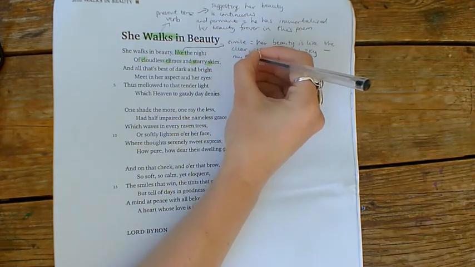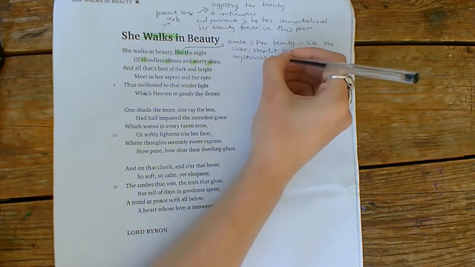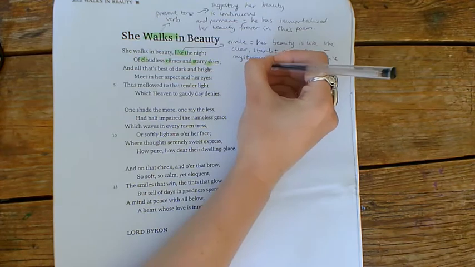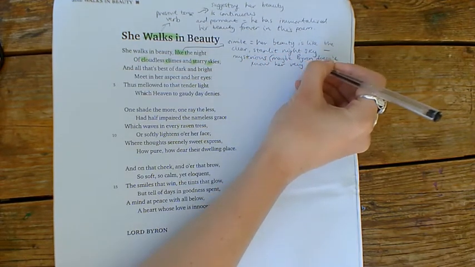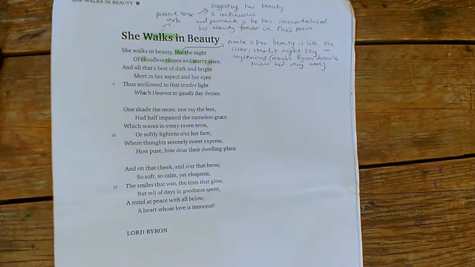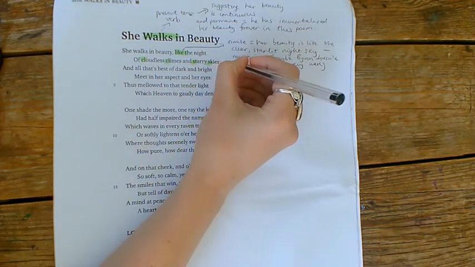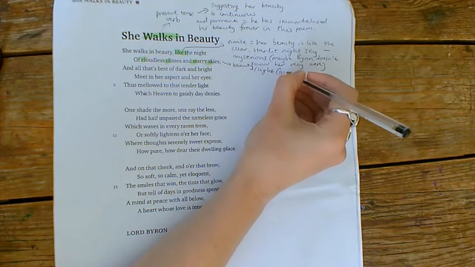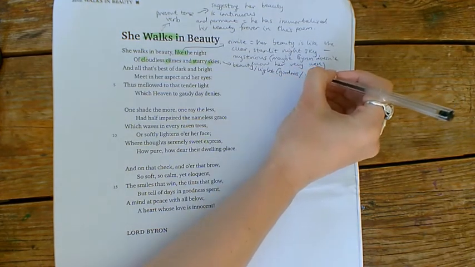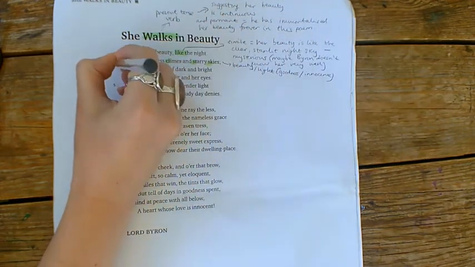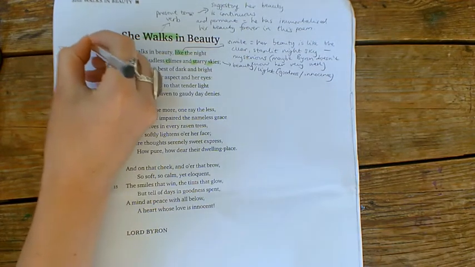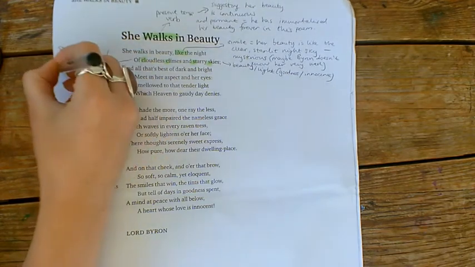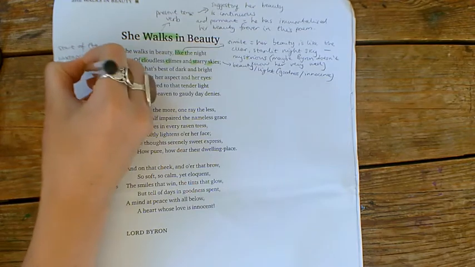Now it's making her seem very mysterious, and this could be because maybe Byron doesn't know her very well. So she's someone who's very mysterious to him. But there's this real idea as well with the starry sky. Stars are associated with beauty, but also with light. And when we think of light, we think of goodness and innocence. So what we have here is the start of the juxtaposition or the contrast of dark and light.